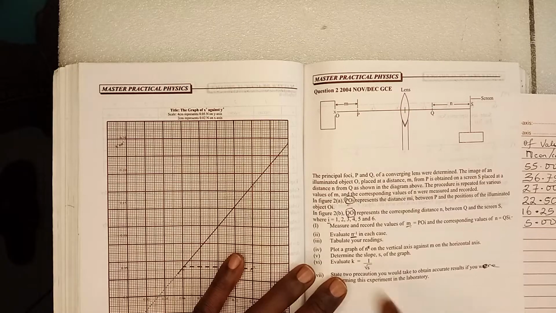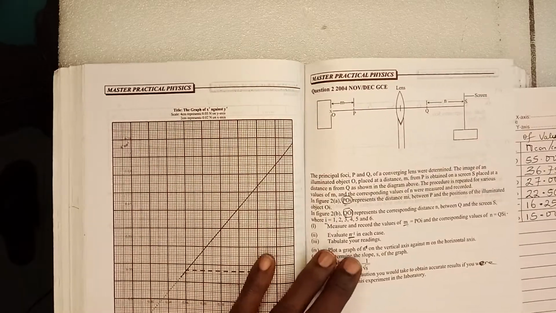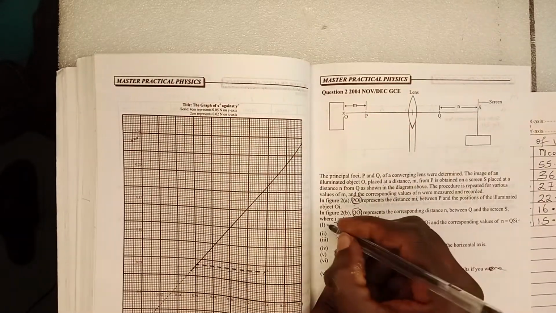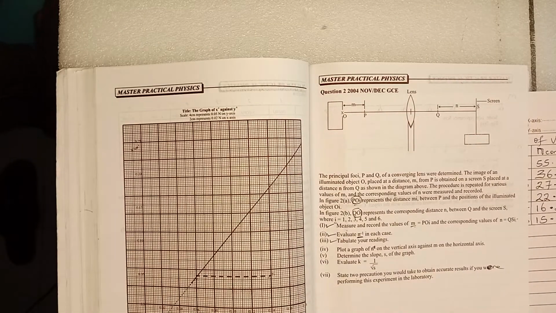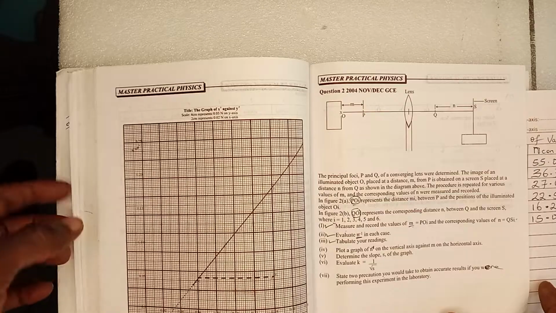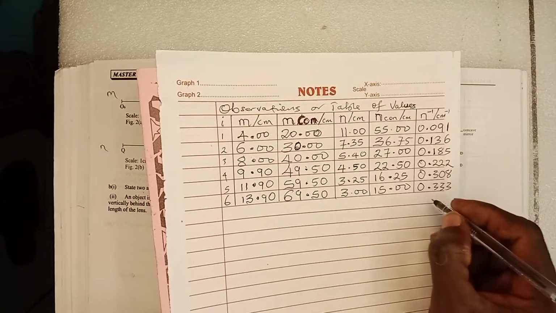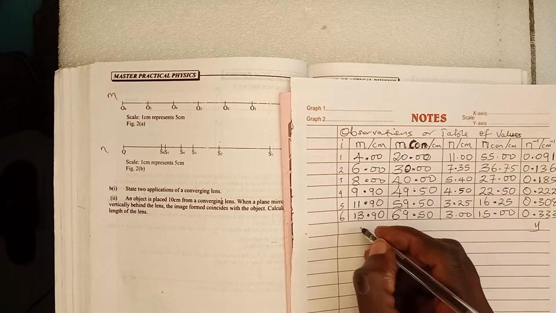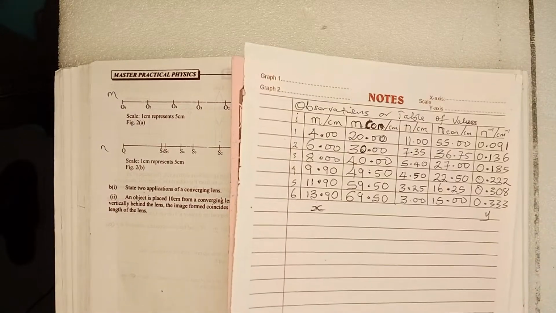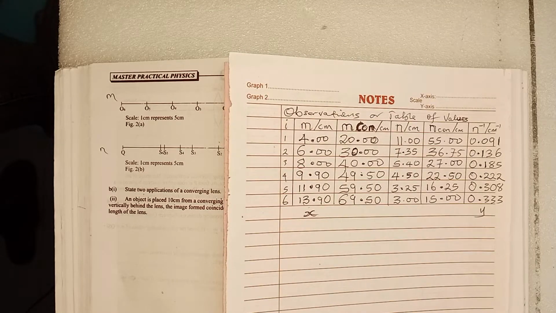We are done with instruction number 1, measure and record, evaluate. We are done with this. Move to the next point. Plot a graph of n inverse on the vertical axis and m on the horizontal axis. So, a graph of this on the vertical axis and this on the x-axis. So let's choose a suitable scale for this graph.